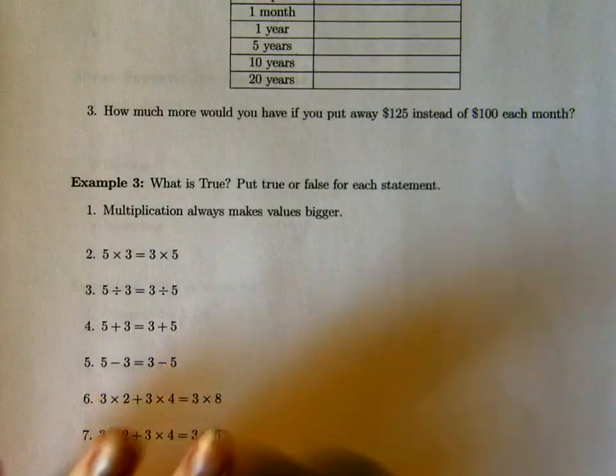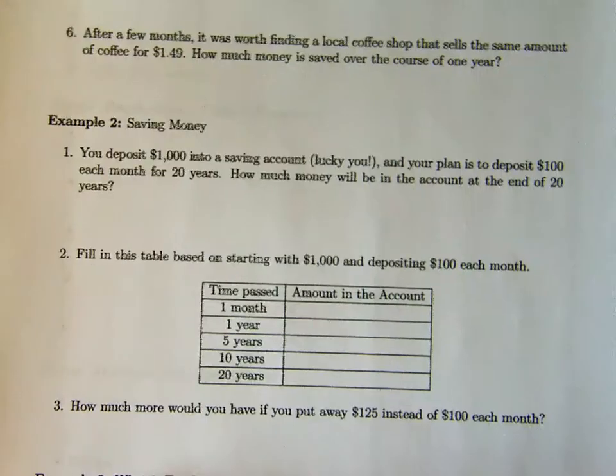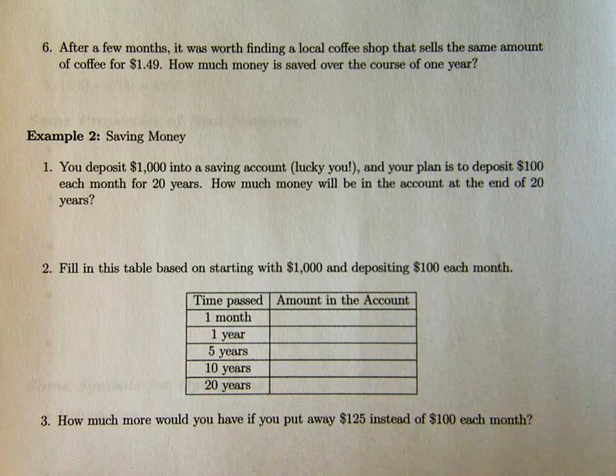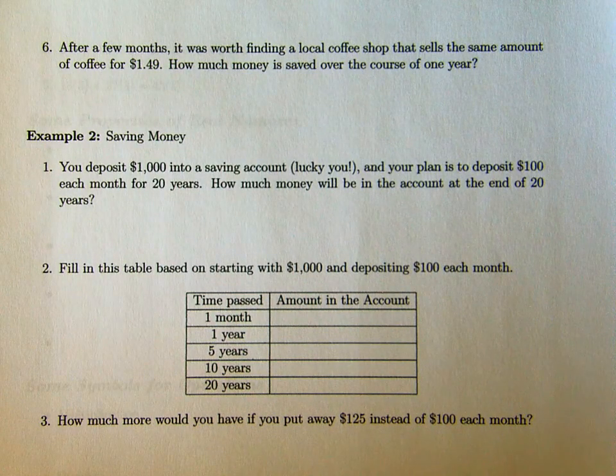Yeah? Okay. After a few months, it was worth finding a local coffee shop that sells the same amount of coffee for $1.49 instead of $2.45.